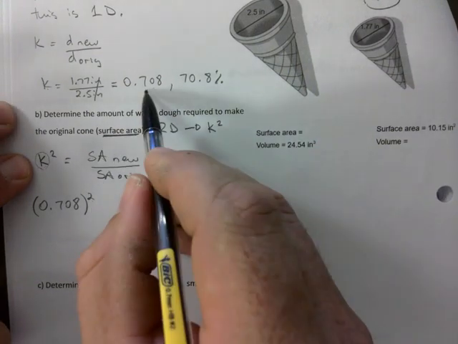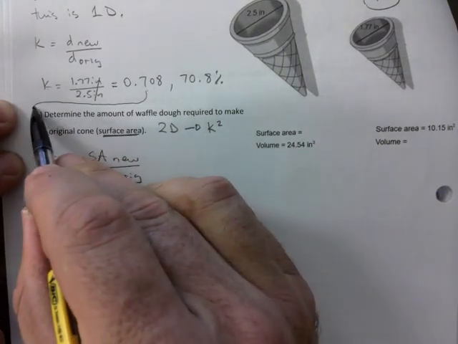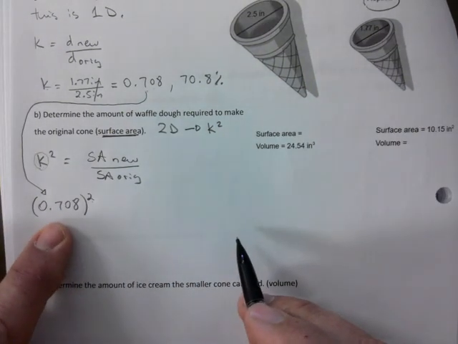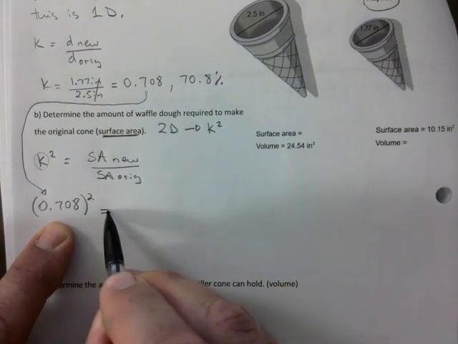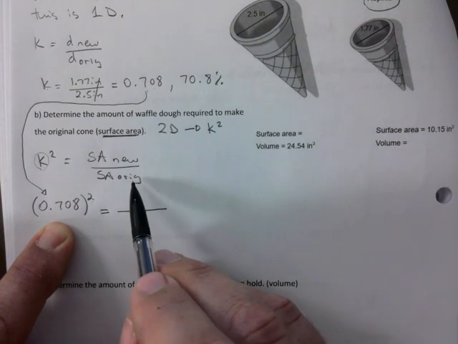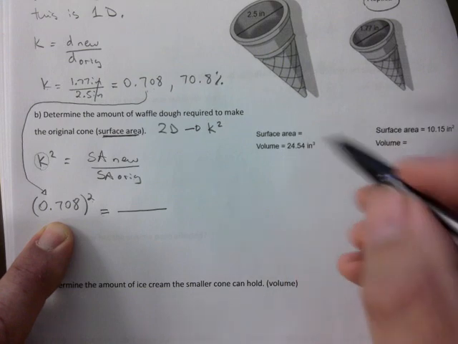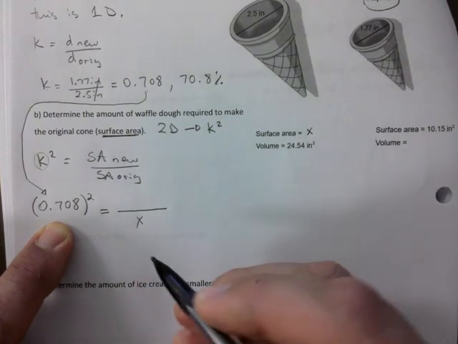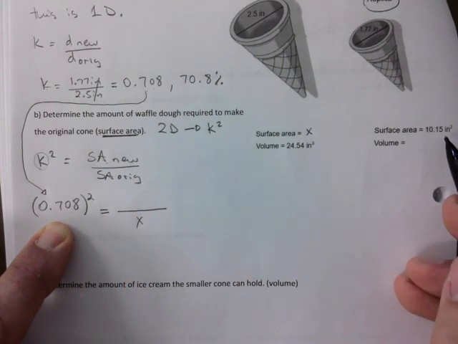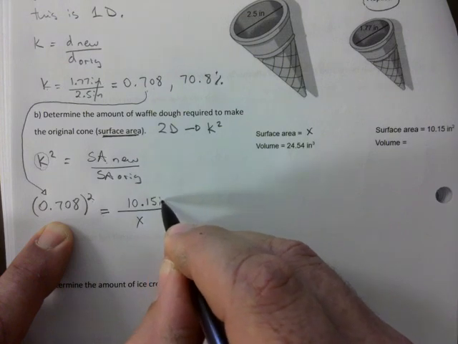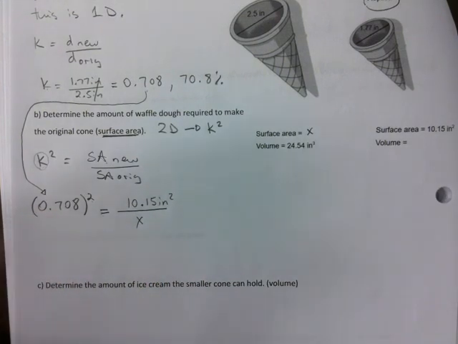Okay? So this number, because I knew what it was at this point, I'm plugging it into my formula. And on the other side, do I know the surface area of the original? Do I know this one? It's unknown to me. I'm going to call that x. So this is x, and the surface area of the new, I do have that information. It's kind of going back to proportional reasoning, but I'm adding squaring in this case.